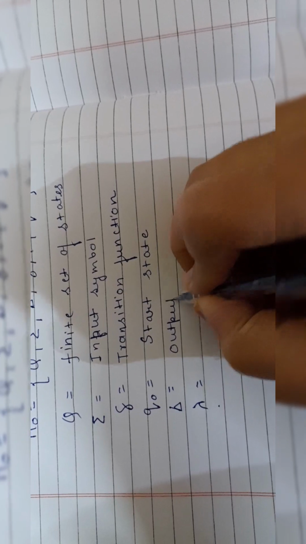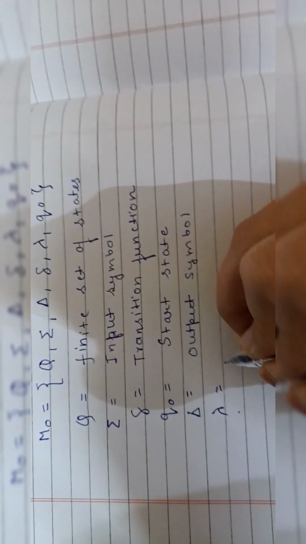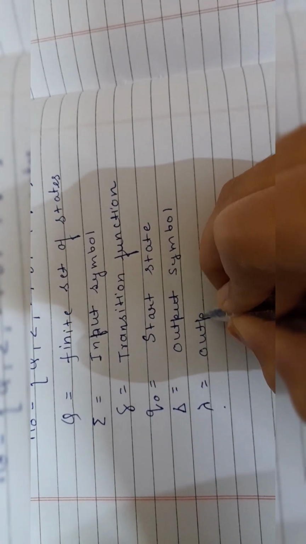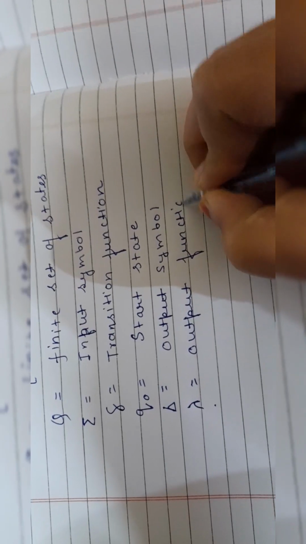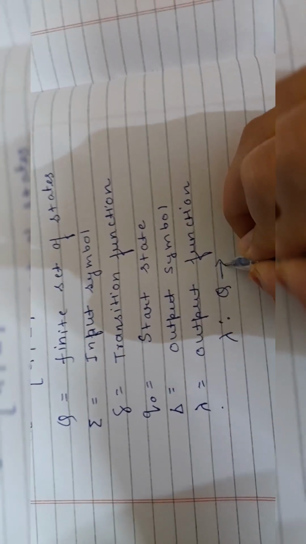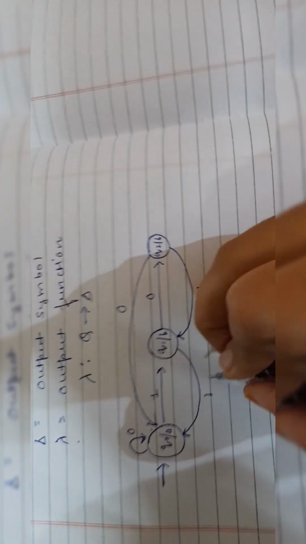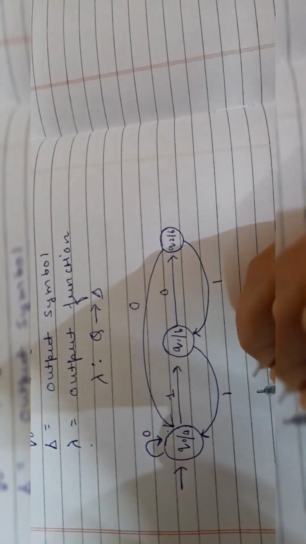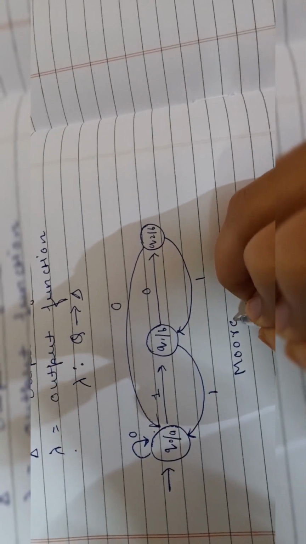Means we have finite sets q1, q0 and q2, and in these states when we give input, we pass from one state, one transition, to another. And we have seen that in the diagram we have two input symbols, 0 and 1.